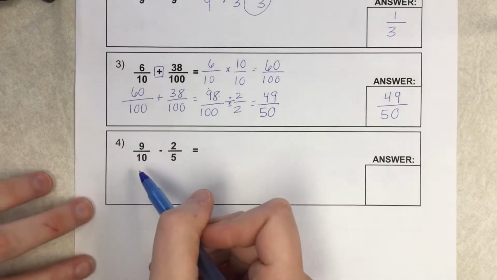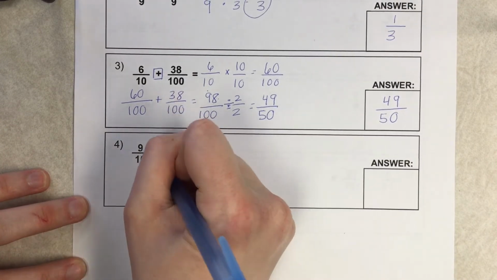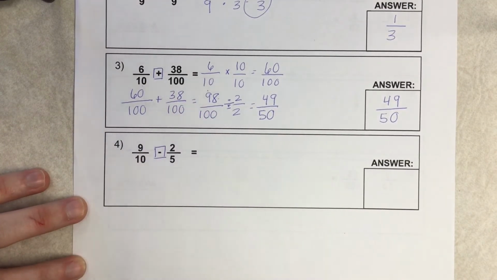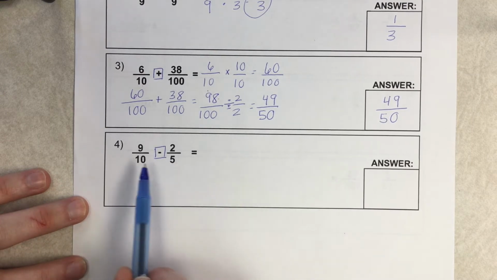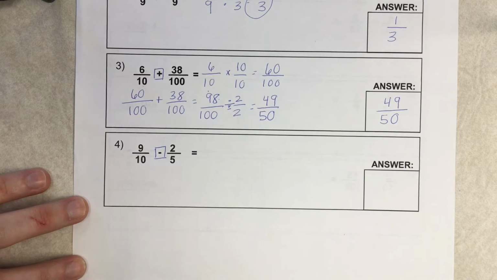Number 4, 9/10 minus 2/5. I'm subtracting, so I know my denominators have to be the same. 10 and 5 are not the same, so I'm going to need to make an equivalent fraction. I know I can take the denominator 5 and change it into the bigger denominator 10.